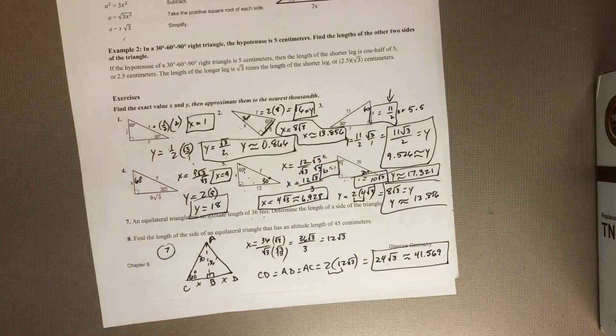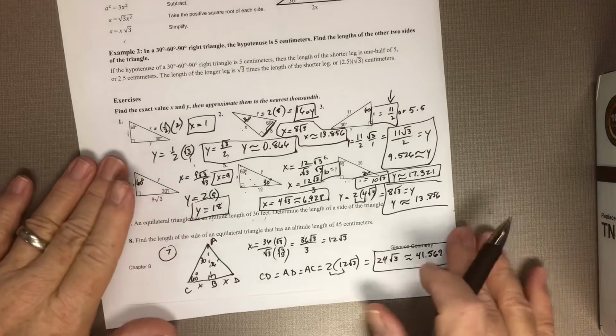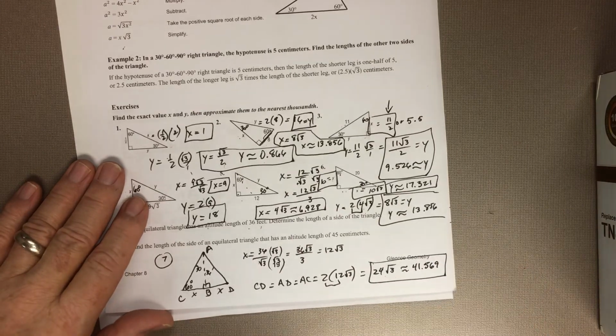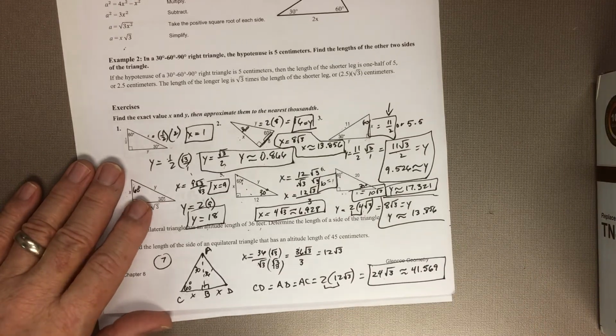Okay. All right. I think that you could probably do number 8. It's very much like number 7 with different numbers. I'm going to let you take a shot at that, and good luck with your assignment.